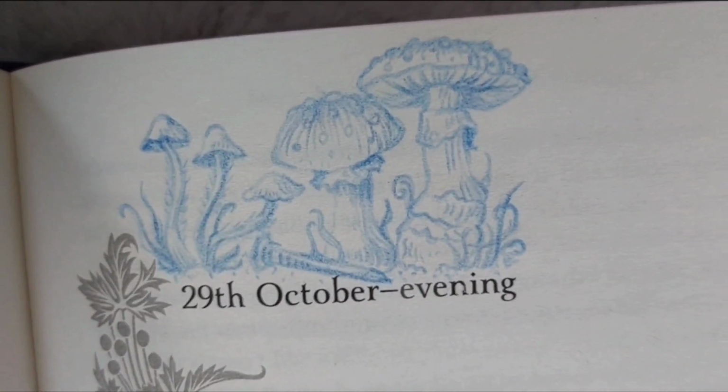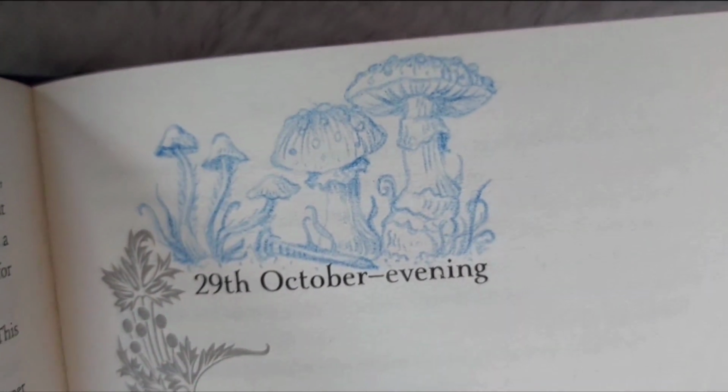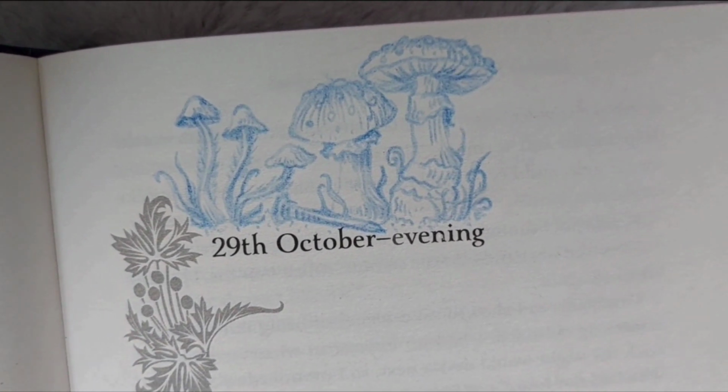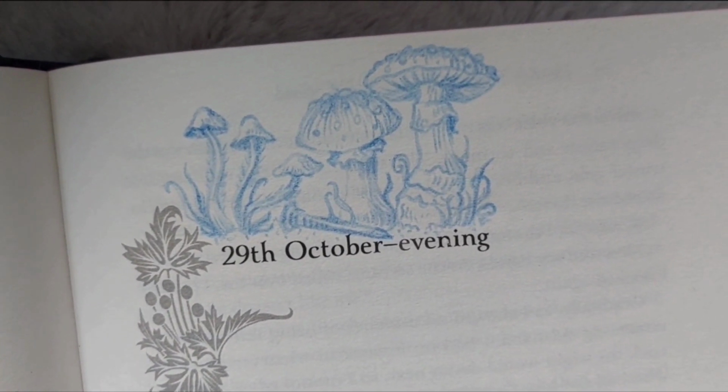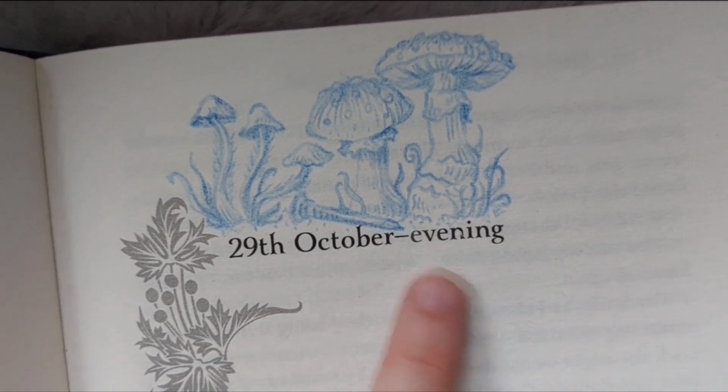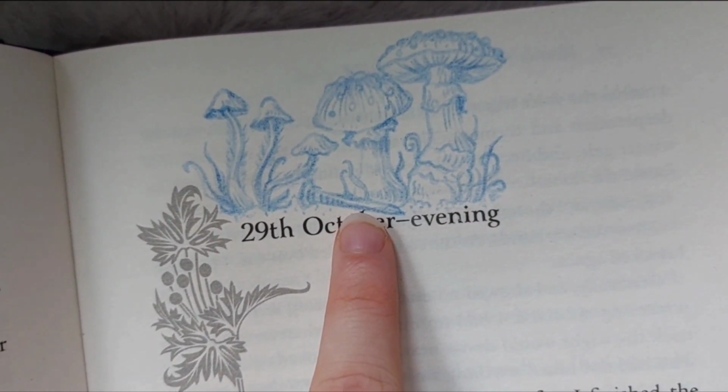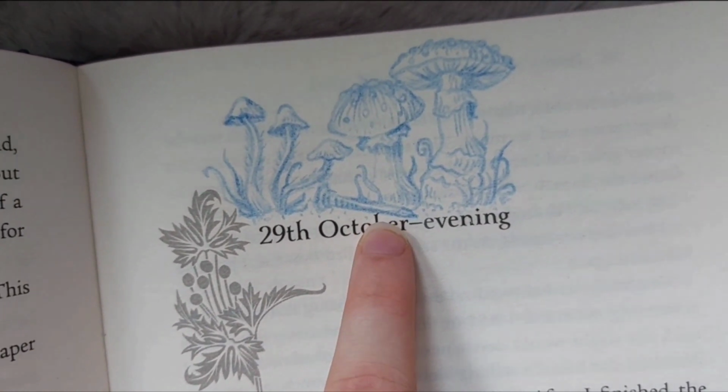Again, exploring woods, and there are some mushrooms mentioned just briefly, and I just love to draw mushrooms. And then there's also a nail, which does play a role in that chapter.